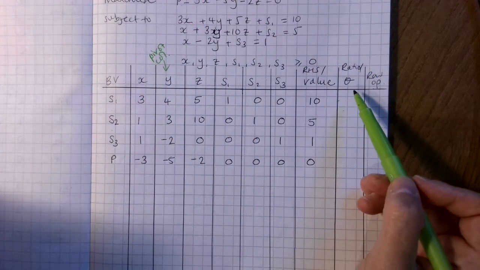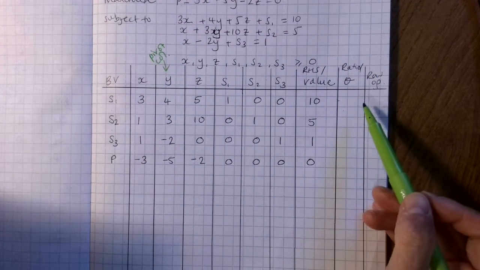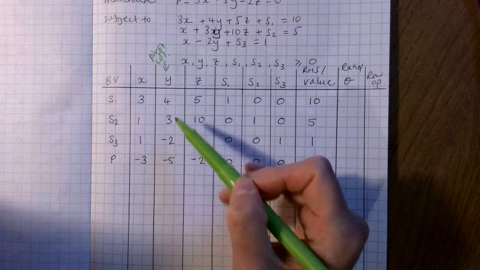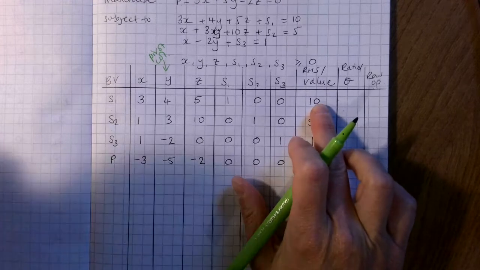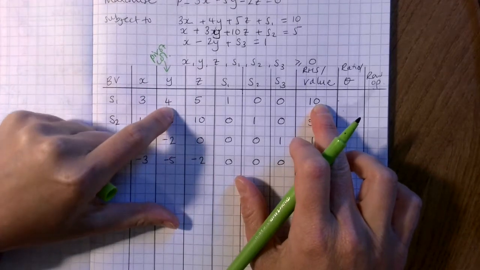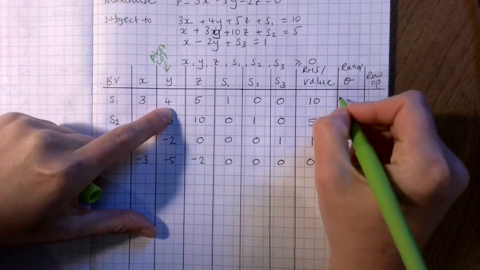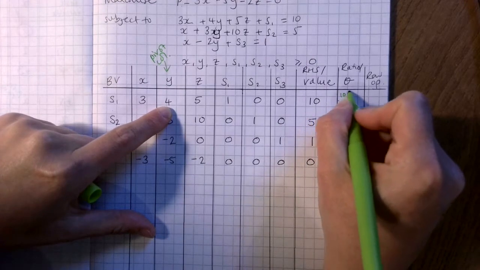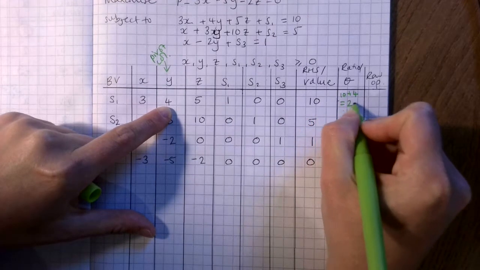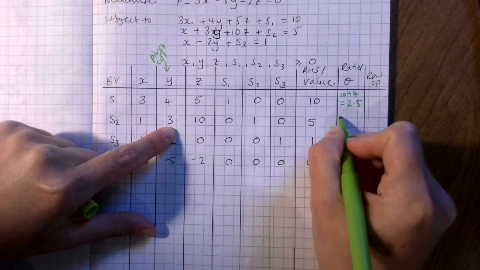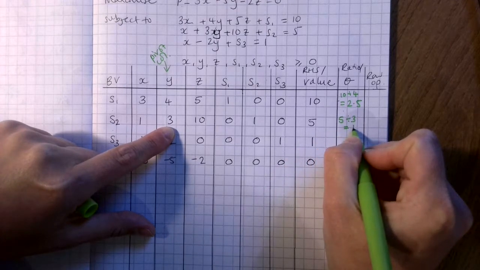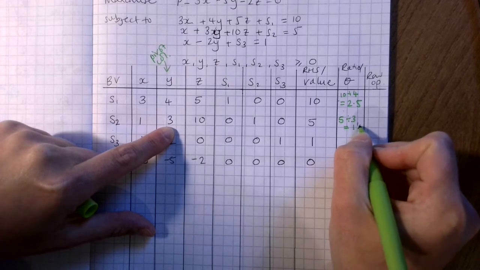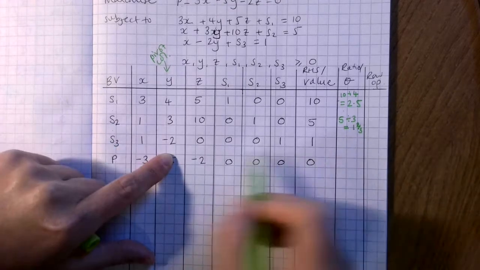Then I need to work out theta, the ratios, to work out which of these elements it is. We do the right-hand side divided by the corresponding number in the pivot column. So 10 divided by 4 is 2.5. 5 divided by 3 is 1 and 2/3.